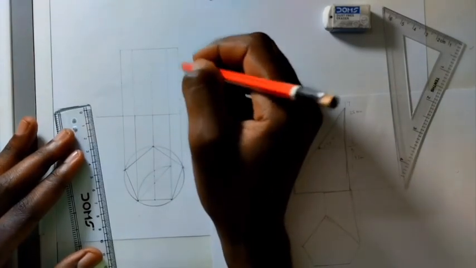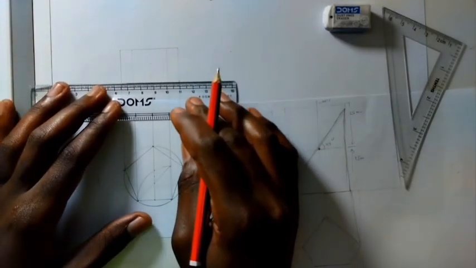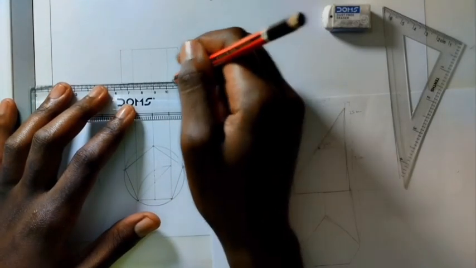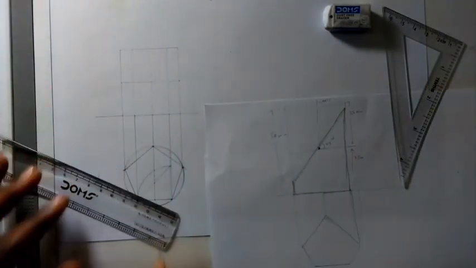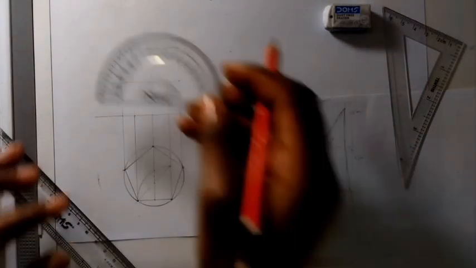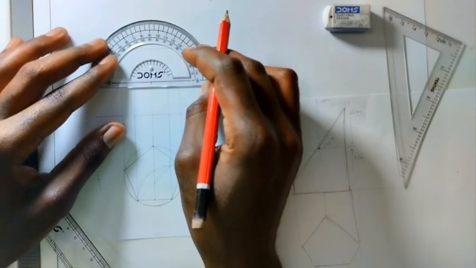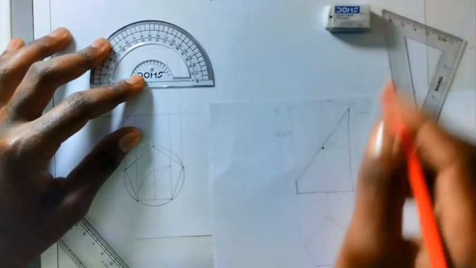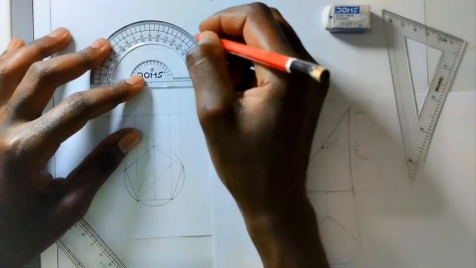It's 25 from this point to this point. 45 degrees.